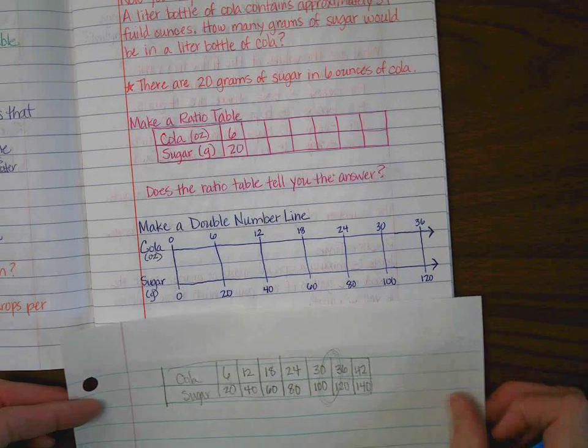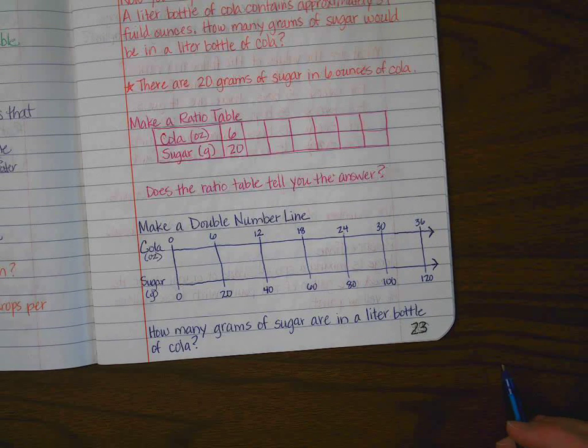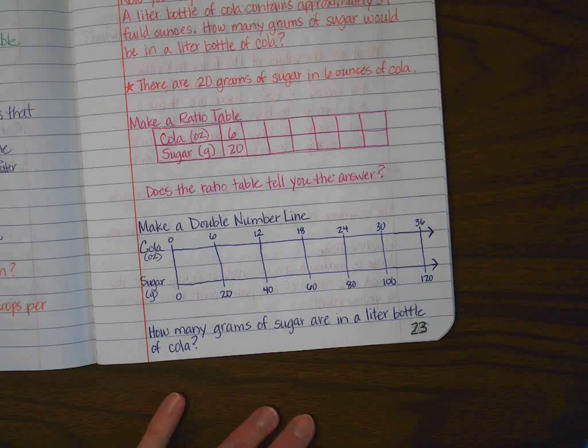And you're sitting there going, okay, Mrs. Nelson, I don't get it. I don't know why you did that. Well, the reason why we're doing this is because when you used the ratio table, you didn't really have any wiggle room to figure anything out.